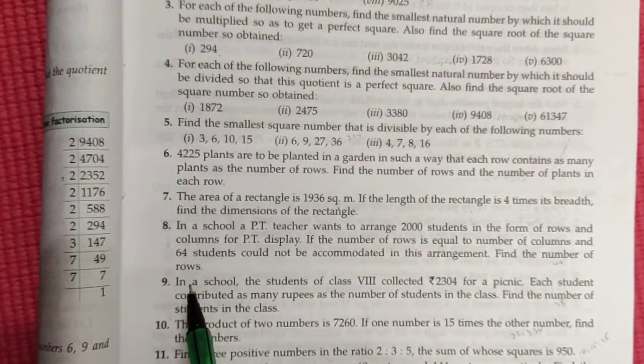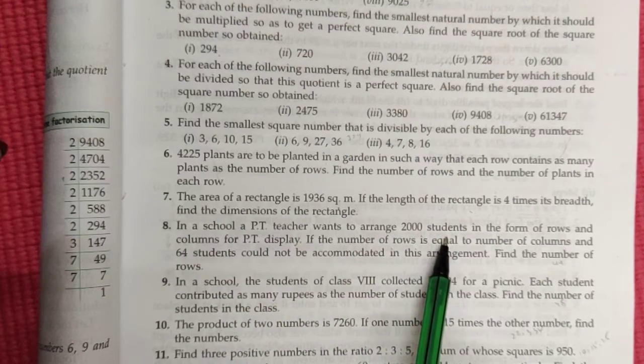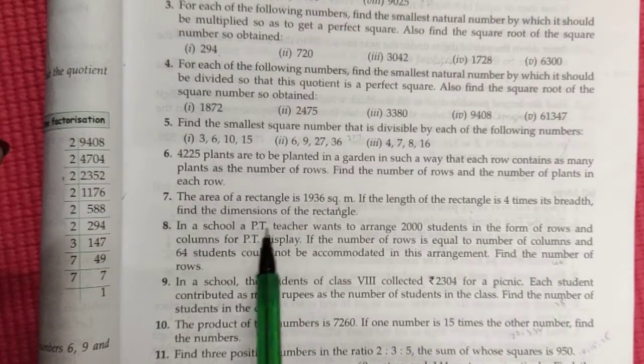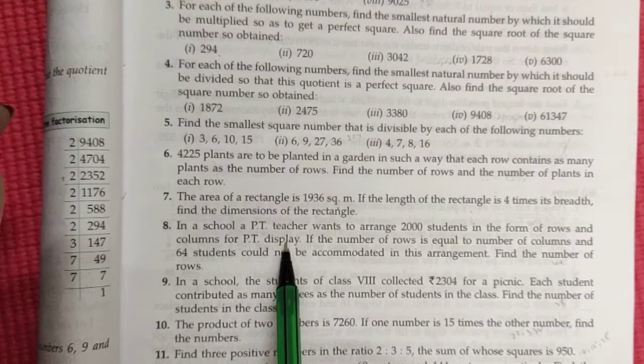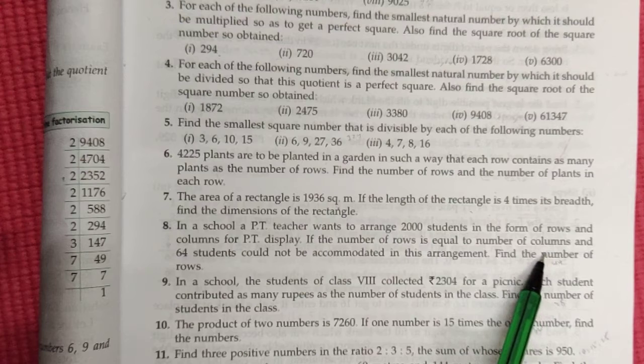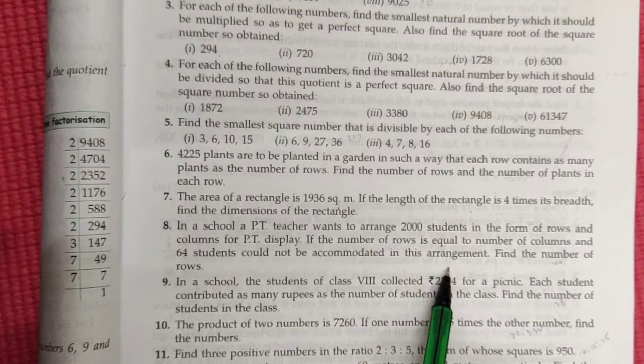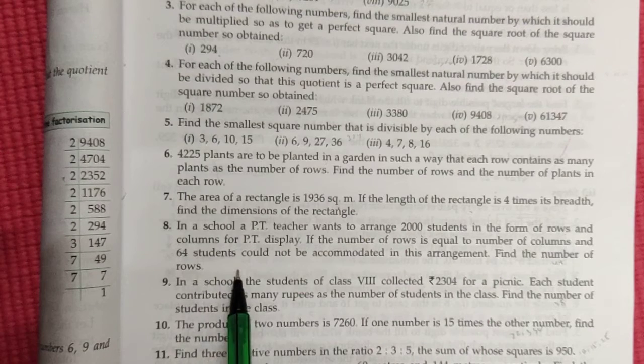Now let us do question number 8. In a school, a PT teacher wants to arrange 2,000 students in the form of rows and columns for PT display. If the number of rows is equal to the number of columns and 64 students could not be accommodated in this arrangement, find the number of rows.